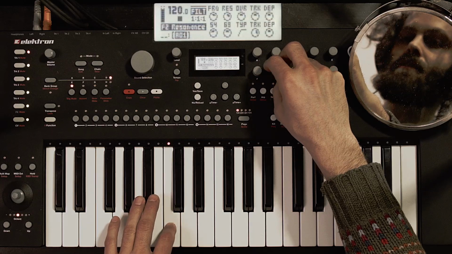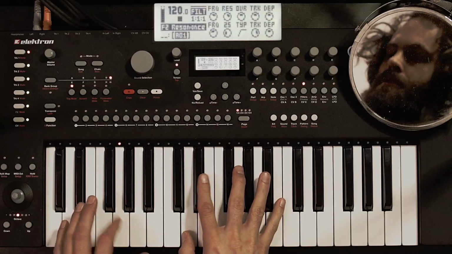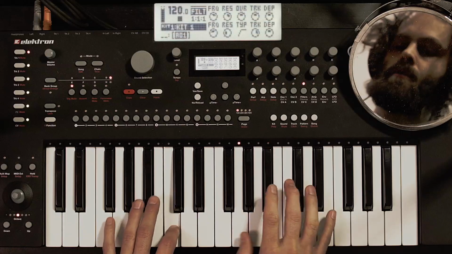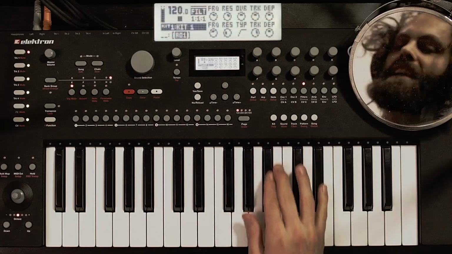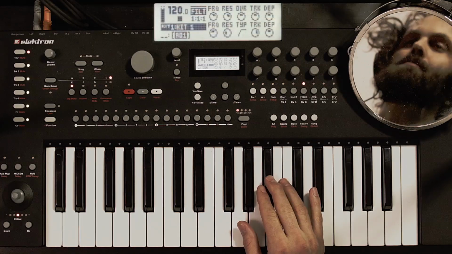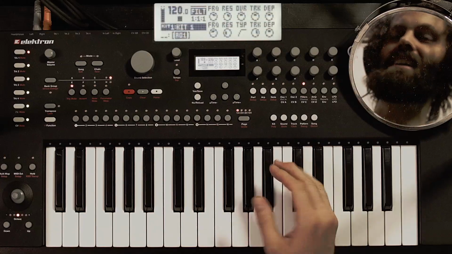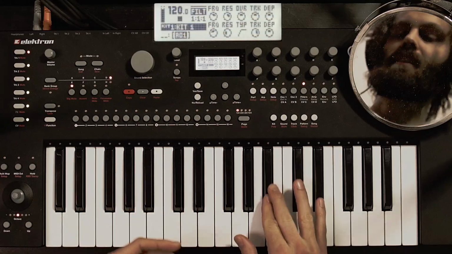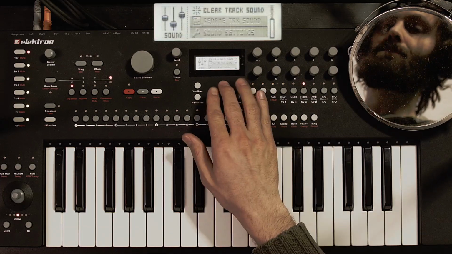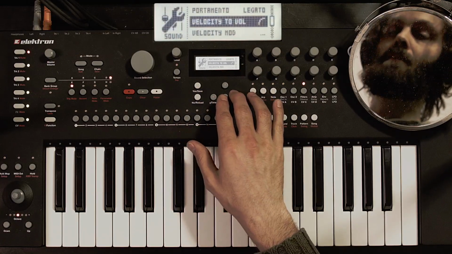Okay, like this. So I want to make changes when I hit it hard and when I hit it softly. I want it to respond the way I'm expecting, making it harder, making it softer. You can do this. I click on the sound menu now. You remember that I turned the velocity to volume off. We have to turn it on again.